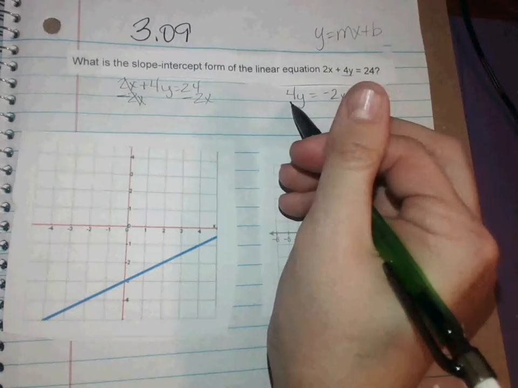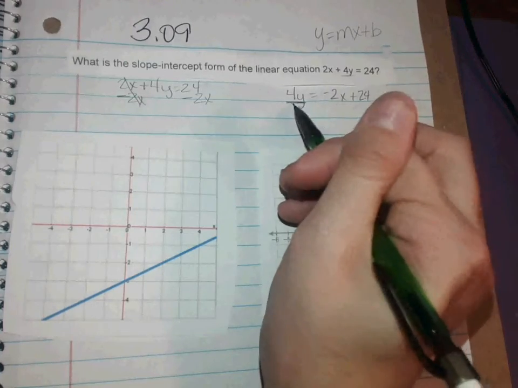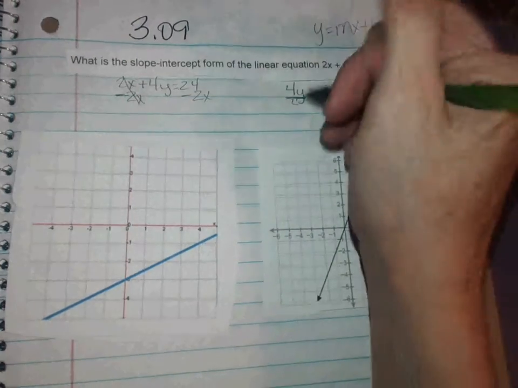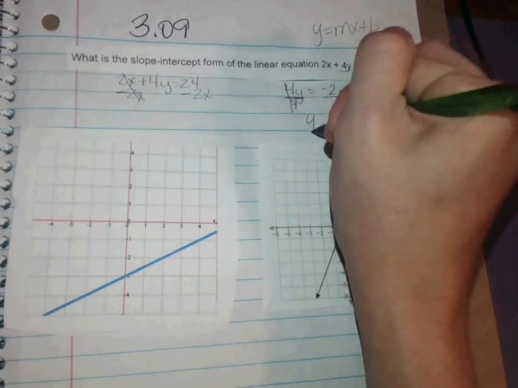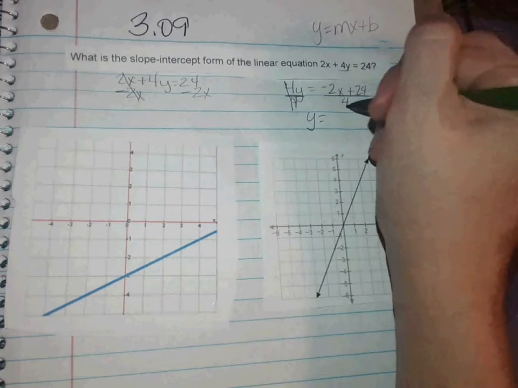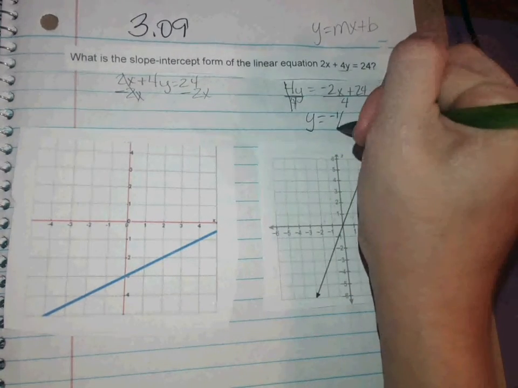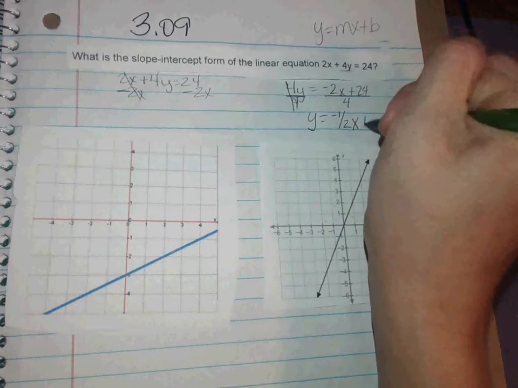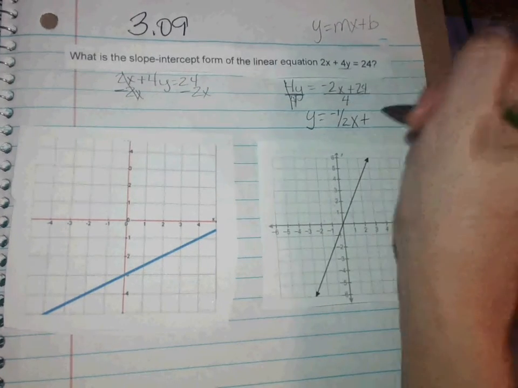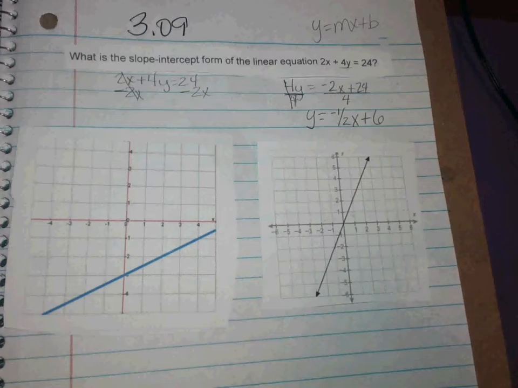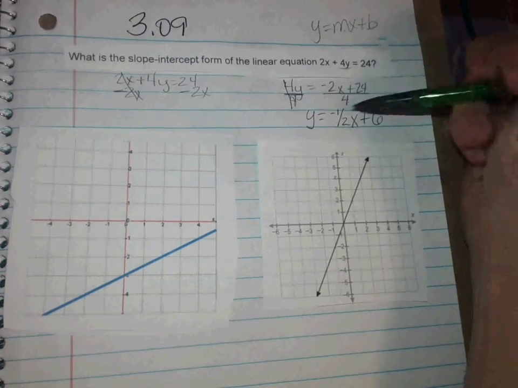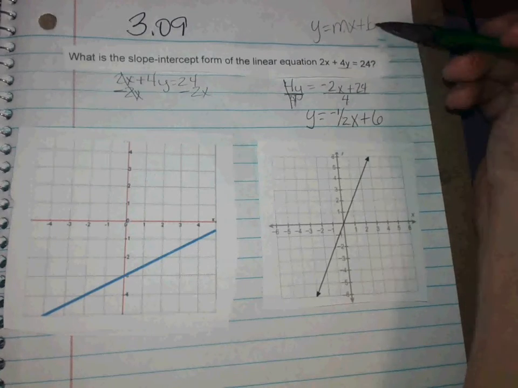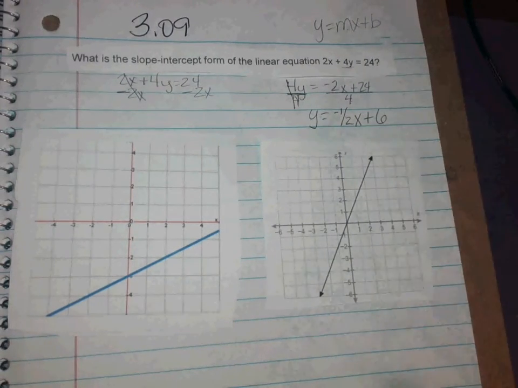Now I've got to get rid of this 4. So I'm going to divide the left by 4. And I'm going to divide the right by 4. So on the left it goes away. And I'm left with y. Negative 2 divided by 4 is just negative 1/2 x plus 24 divided by 4 is 6. And now I've got my y on the left, my number beside x, and my y-intercept. So I'm done with that one.